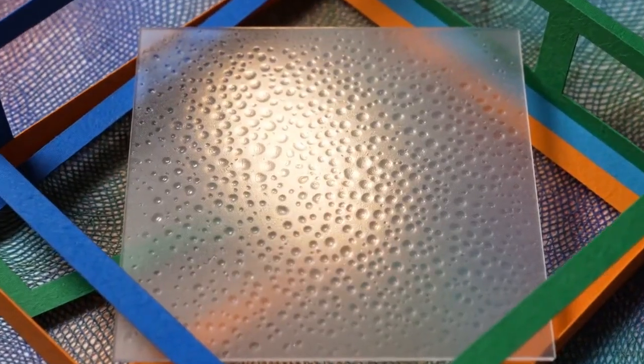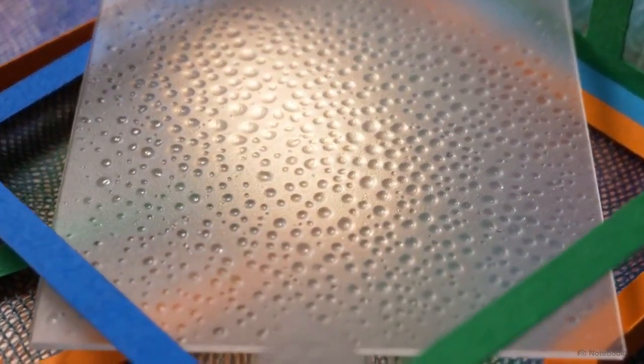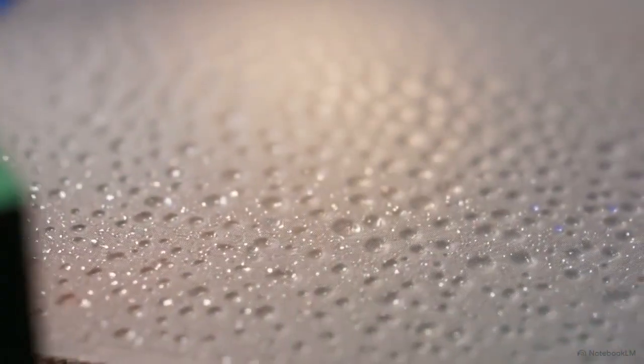This technique succeeds by mimicking real-world physics. It simulates how light refracts, diffuses, and creates depth passing through textured, frosted glass.